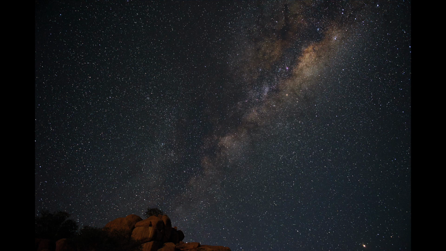Then the photo I will post here is a photo I took in Namibia. This is the Milky Way. So this is what the sky looks like when you have pretty much no light pollution.